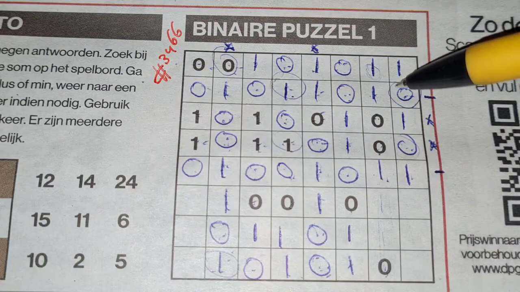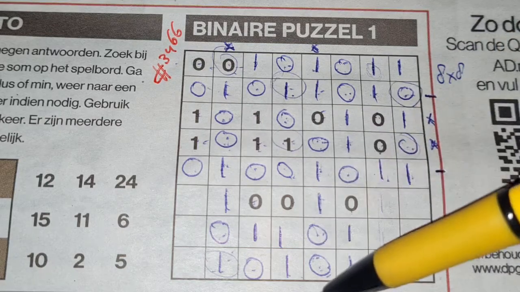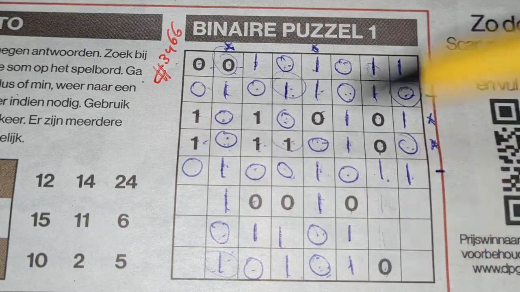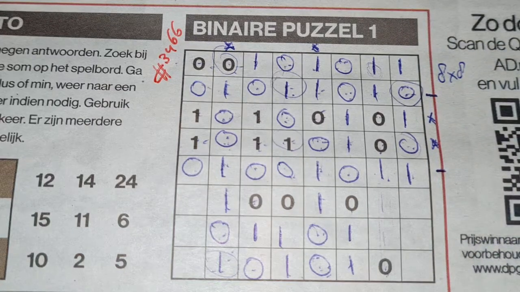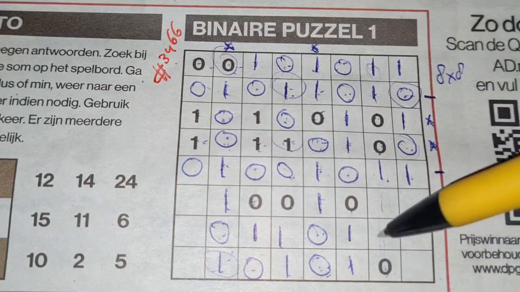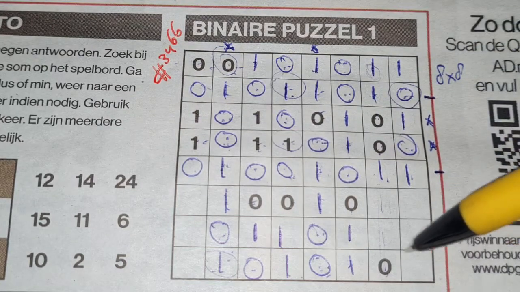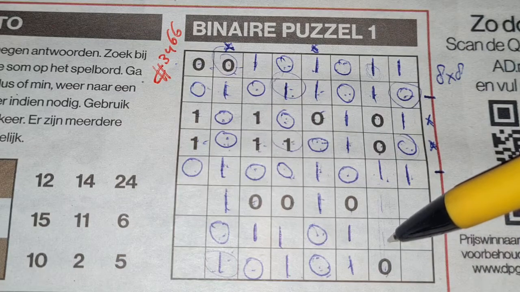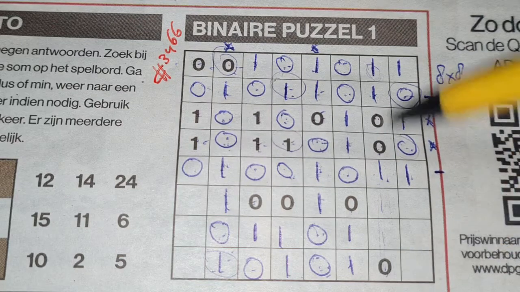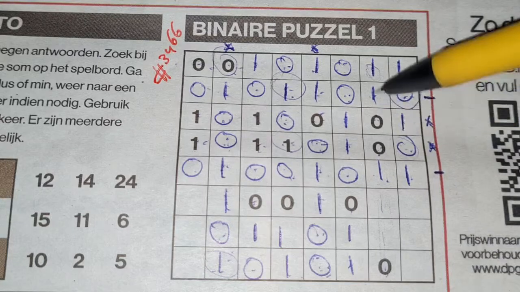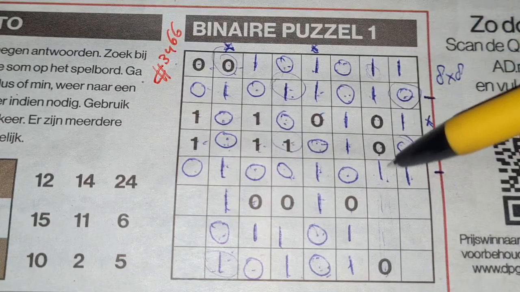Then, how about 101? I need to compare this column. Double one. Do we have a double?